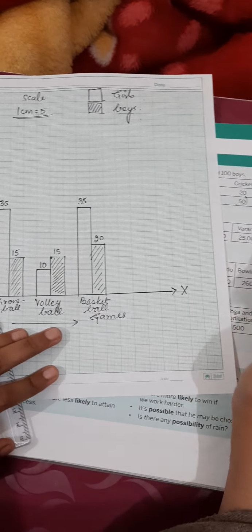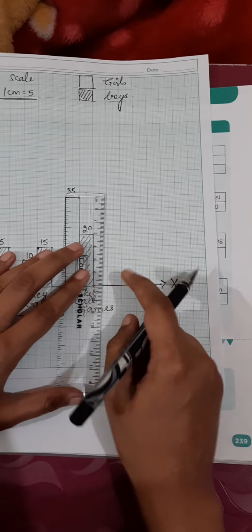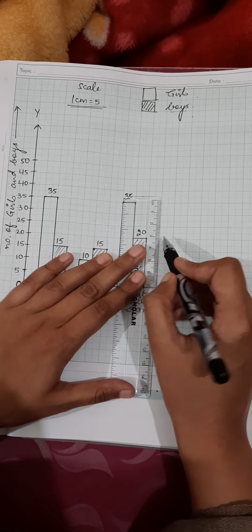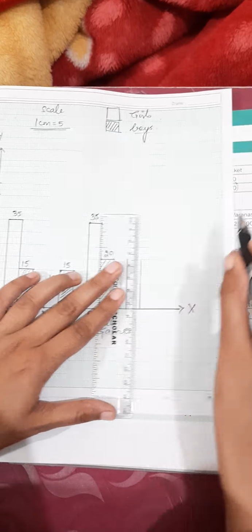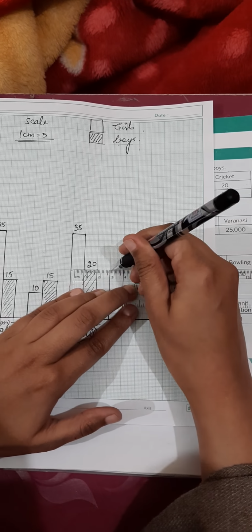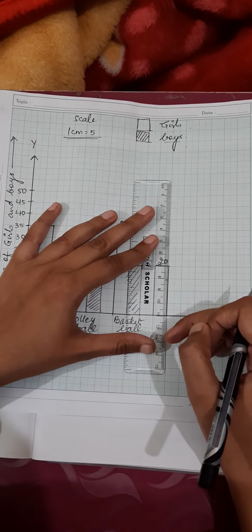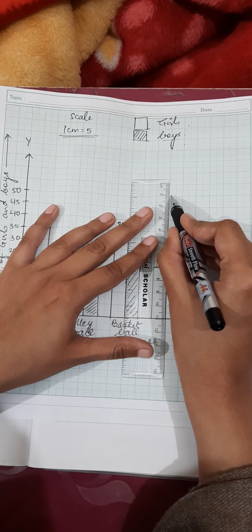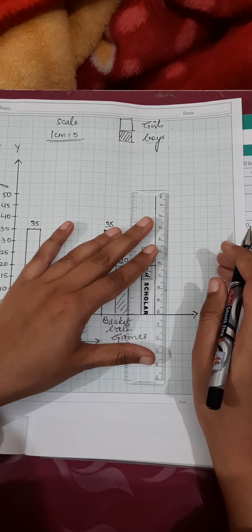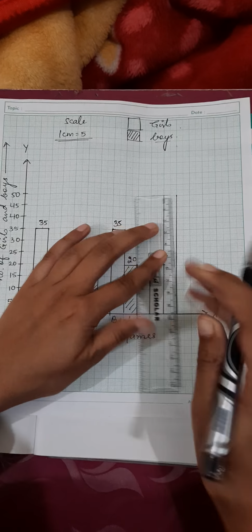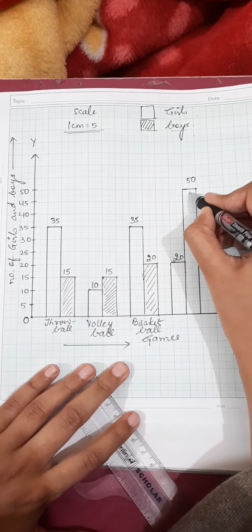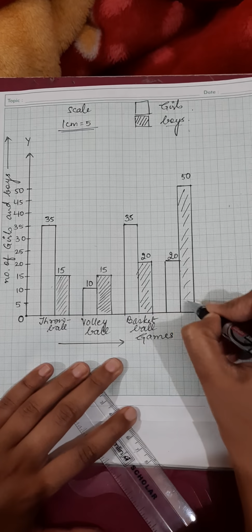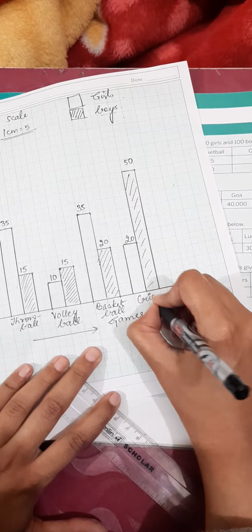And the last is of the cricket. Cricket, girls are 20. Again leave one box and make the bar of girls. 20 and the next is 50. So I will be putting it here. Line on the top which is of 20 and 50. This 50 is there. Write 50 on the top and shade this part. Shaded part is representing boys and the game is cricket.